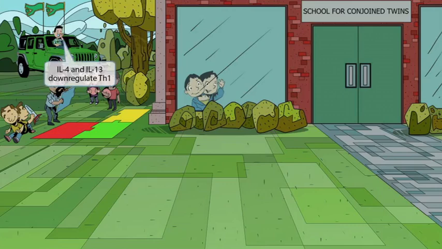The flooring installer's helper can be seen in the background sleeping on the hood of the Jeep. He has Th1 written on his shirt, and his left index finger is sticking out as he sleeps with his head in his hand. This guy represents Th1. The fact that he's sleeping should help you think of downregulation of Th1. So IL-4 and IL-13 downregulate Th1.